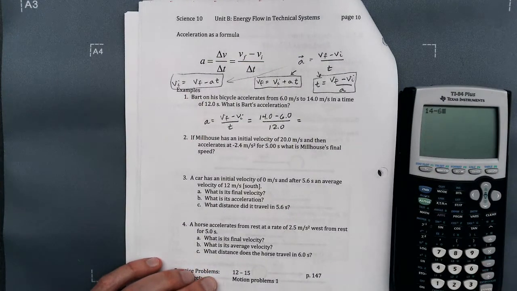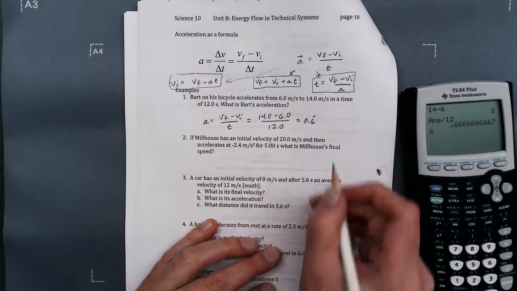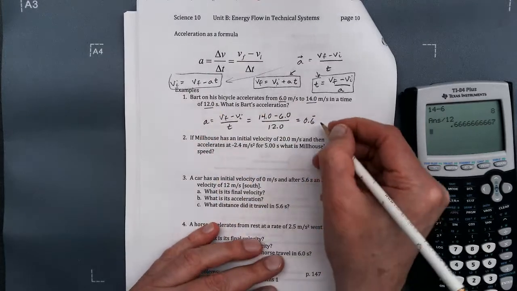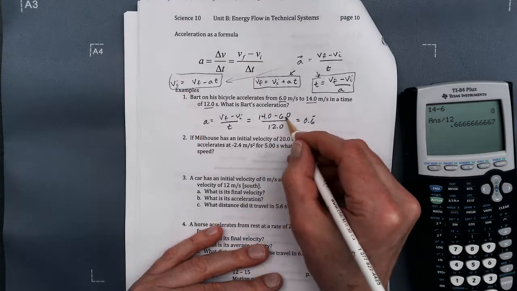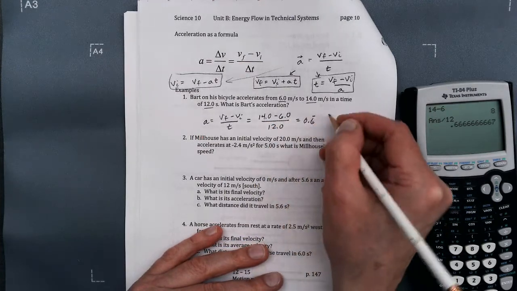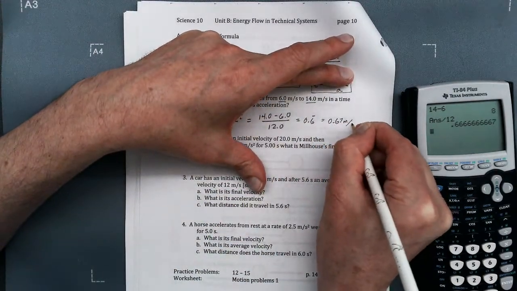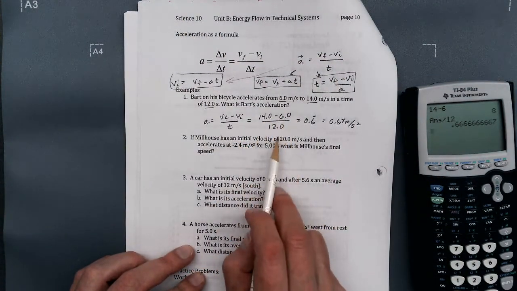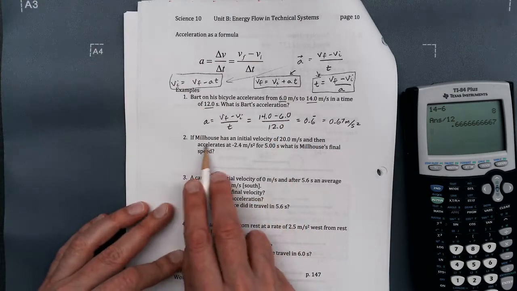14 subtract 6, calculate that, then divide by 12. I get 0.6 repeating. Now, in the case of rounding it to significant digits, you have 2, 3, and 3. So in the calculation here, we want to make sure we're going with 2 significant digits, 0.67. Now the units are meters per second squared, okay? Because it's meters per second for the change in velocity, and then we're dividing by seconds for a unit.